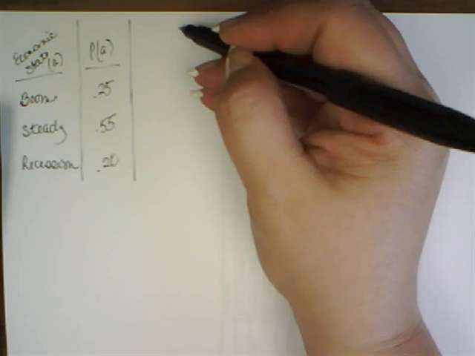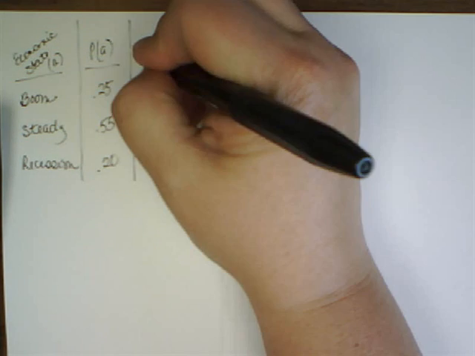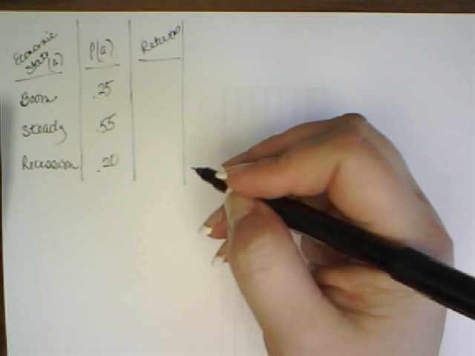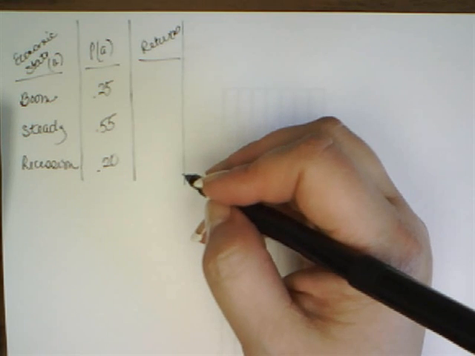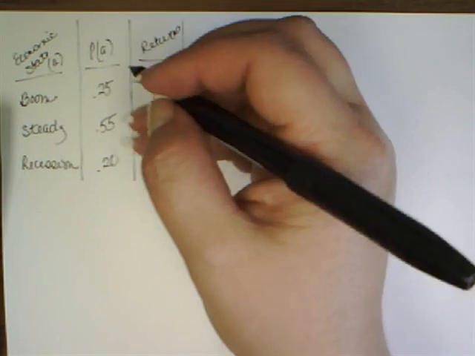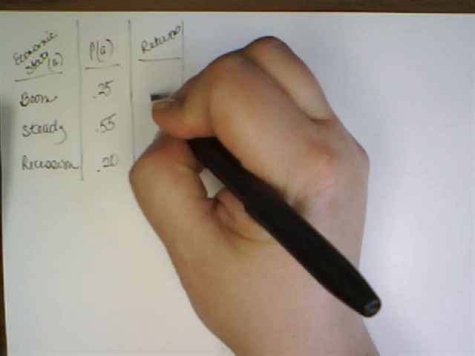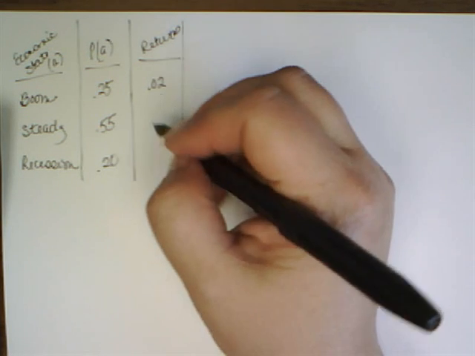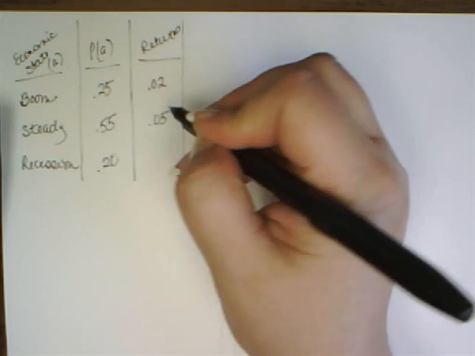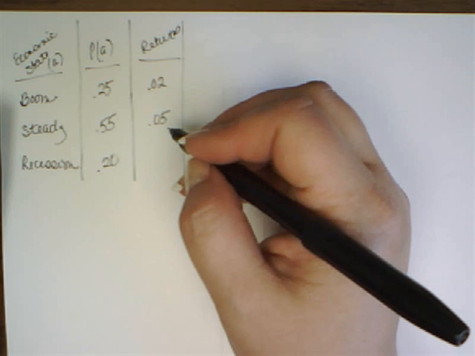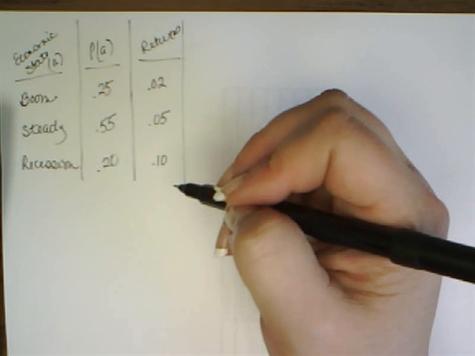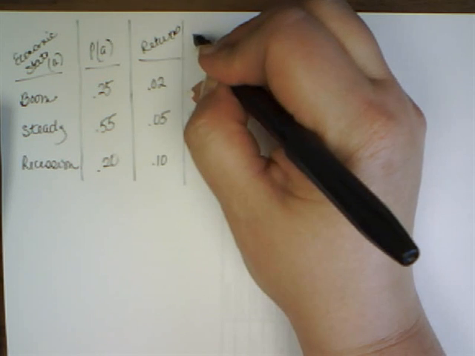And in the third column, he lists the actual returns that you can expect under each economic state. So in column 3, we have 2% return during booms and a 5% return during steady economic conditions and a 10% return during recessions.